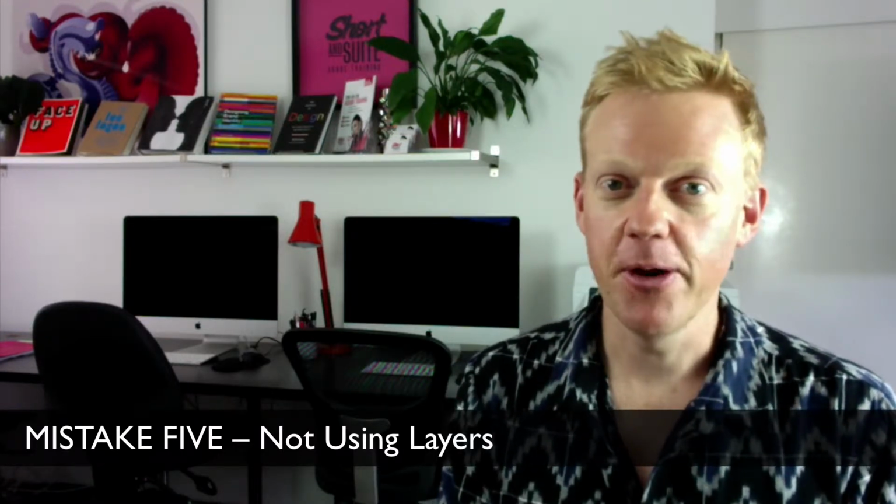Layers are really important for managing your artwork, and they are a great way to speed up your workflow and isolate certain parts of your artwork when you are working. So let's take a look at how layers work by diving right in.